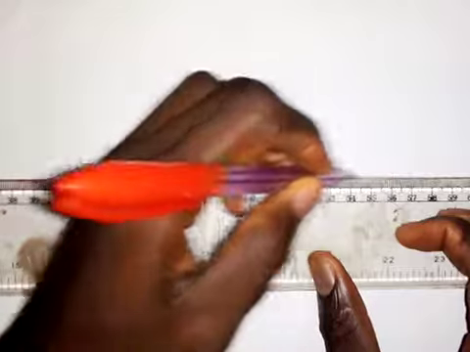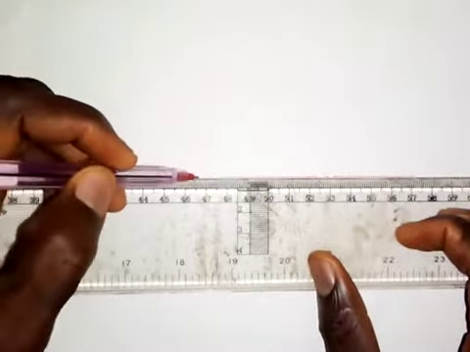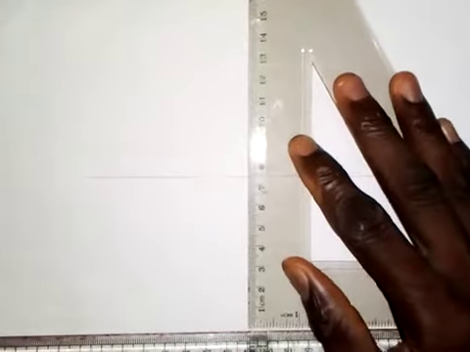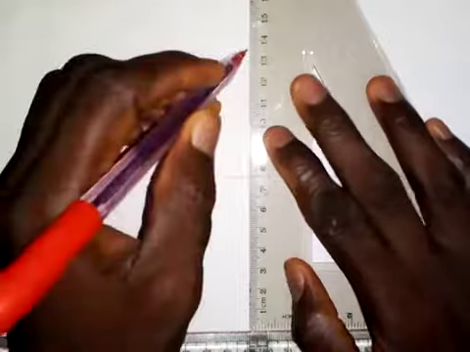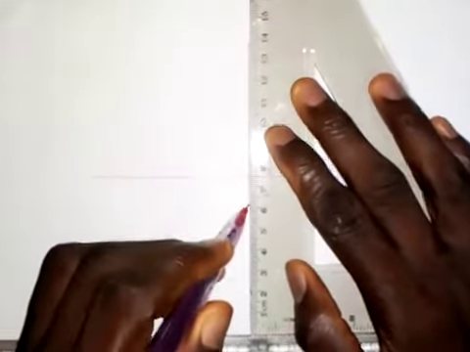I will draw a horizontal center line, and then I will draw a vertical center line here. The length of the rectangle that we are using is 120 millimeters, while the width is 80 millimeters. So that's how we are going to do it.